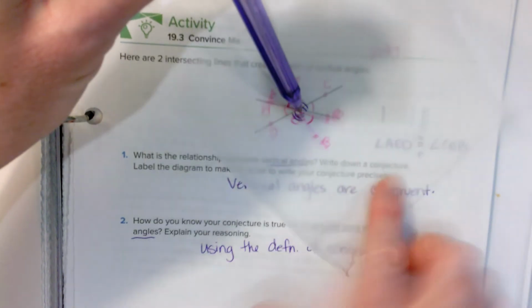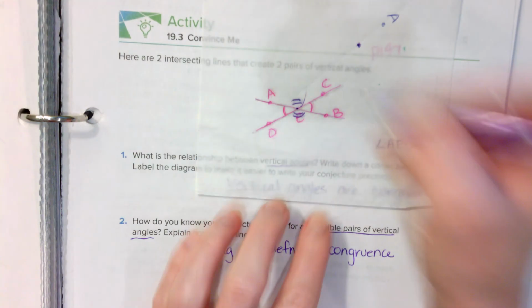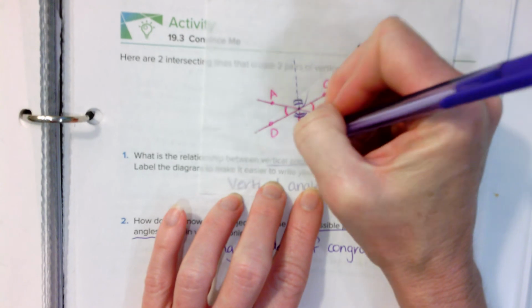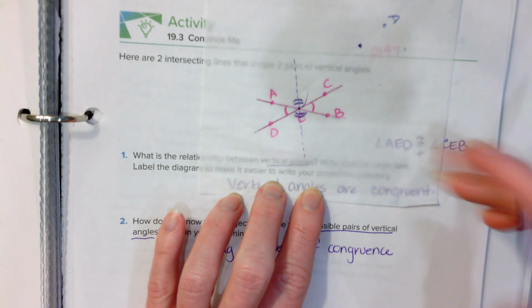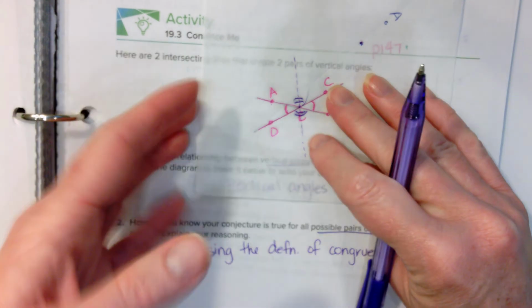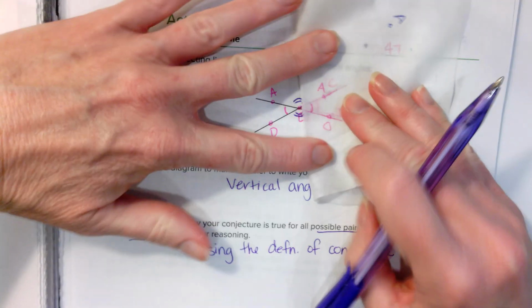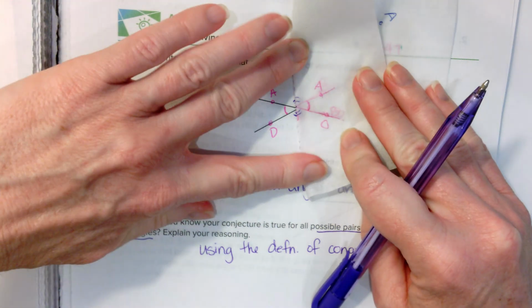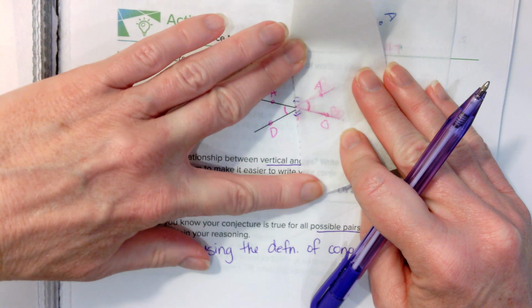How about a reflection? So if I considered a line, the perpendicular bisector of angle AEC, because remember, we can't reflect over a point, we have to reflect over a line. And I folded my paper on that line. Wow, I can see my two pink angles lining up again, showing that they're congruent also because I can reflect one onto the other one.